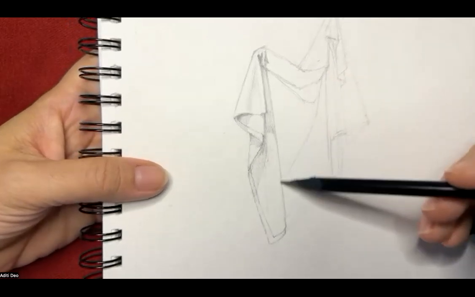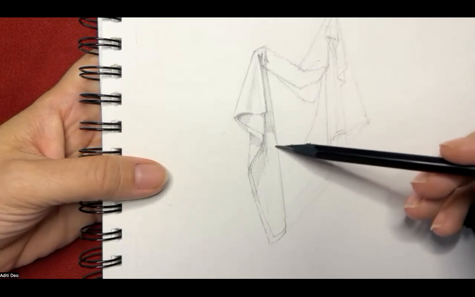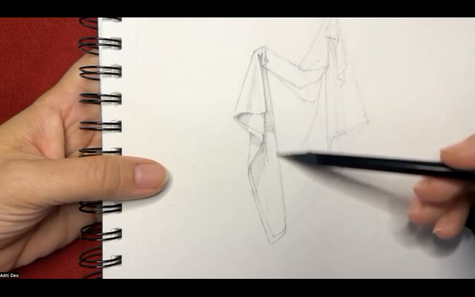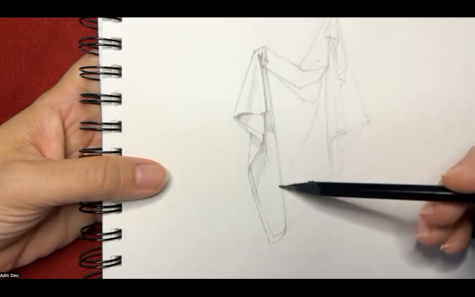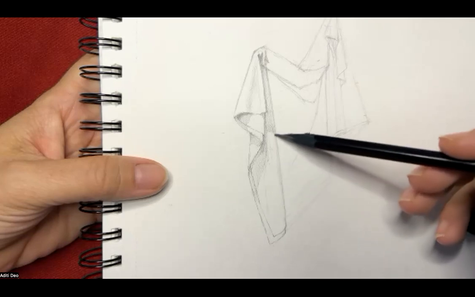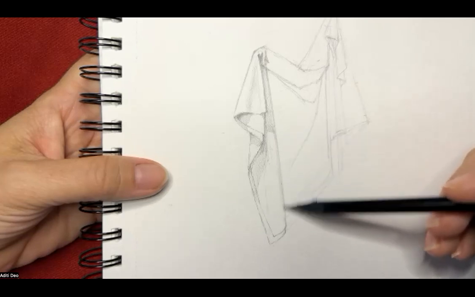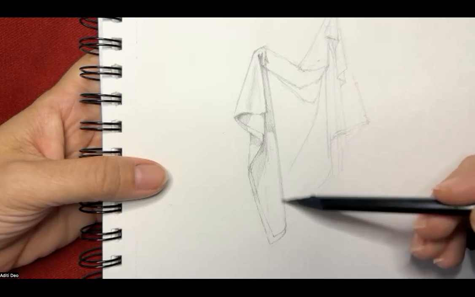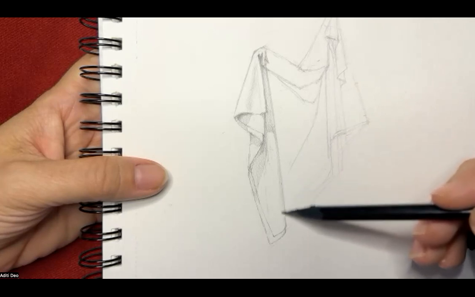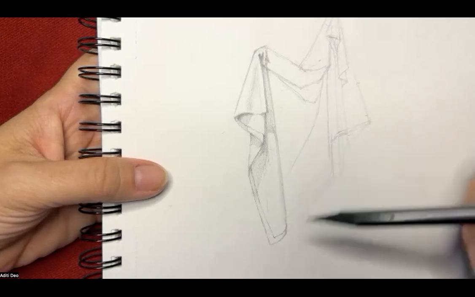And then on the edge, you have a smoother shadow that rolls over. So often these are the shadows that make the identity of the object more crystal clear.